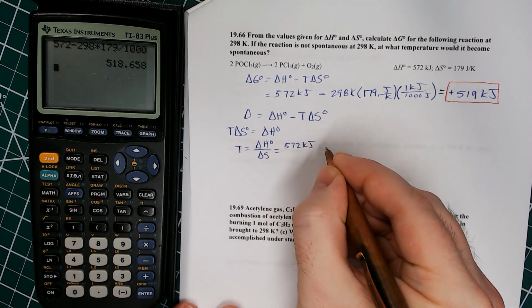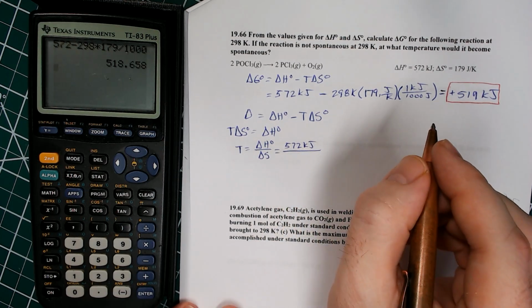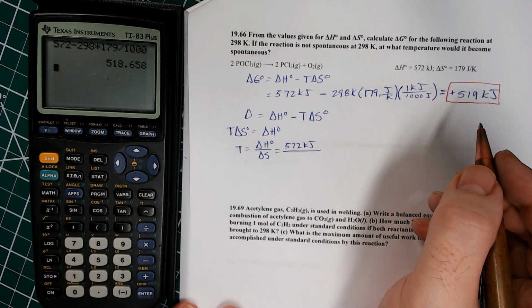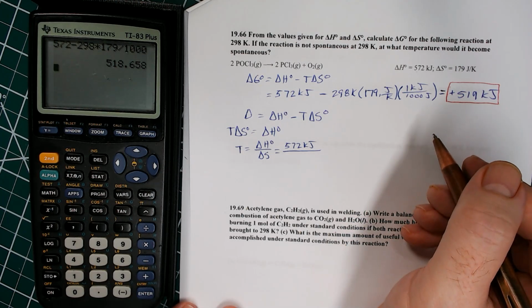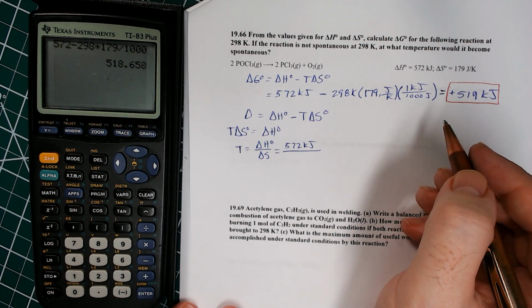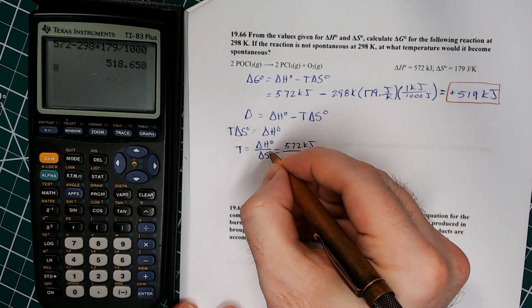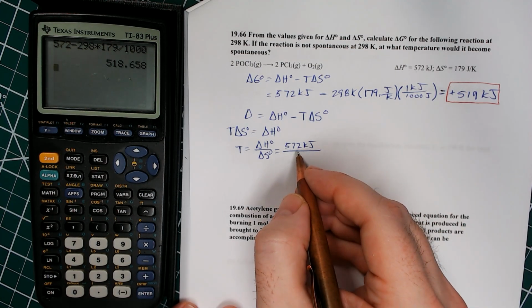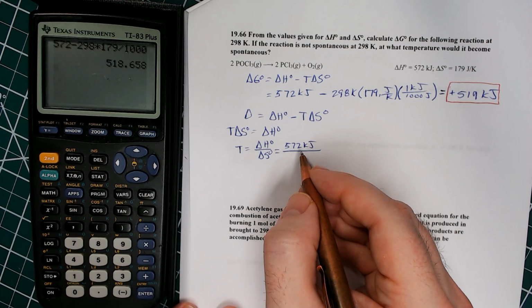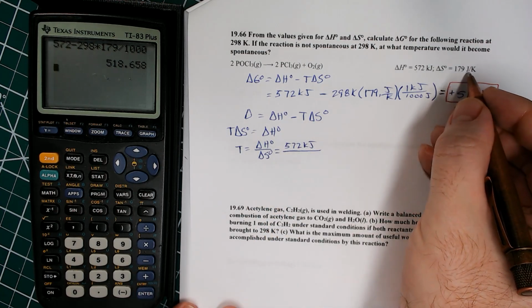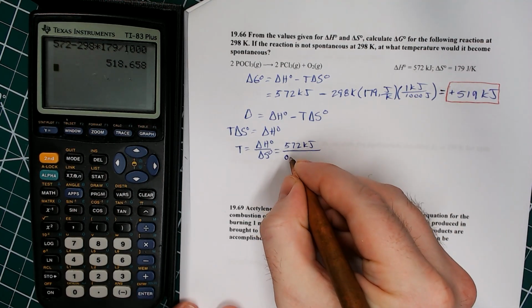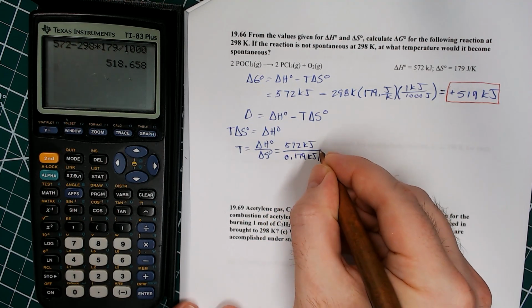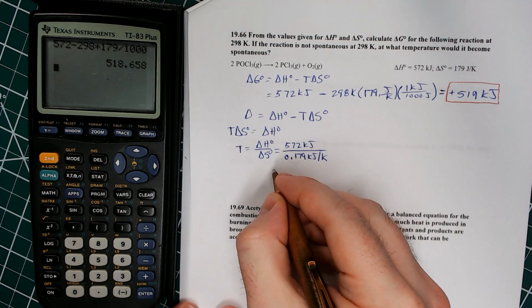572 kilojoules. And I do write the units. The reason I like to write the units on problems like this is because if we don't write the units, we're going to forget that the entropy and the enthalpy are written in different units of energy. So for the entropy, it's 179 joules per Kelvin. I'm going to write that down as 0.179 kilojoules per Kelvin. All right, and that makes our conversion pretty easy here.